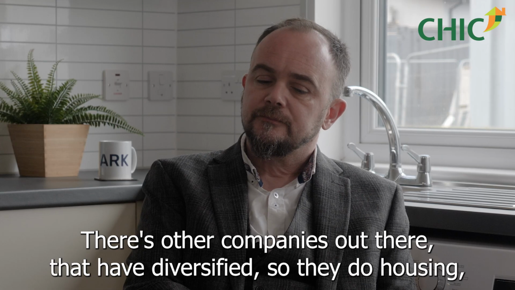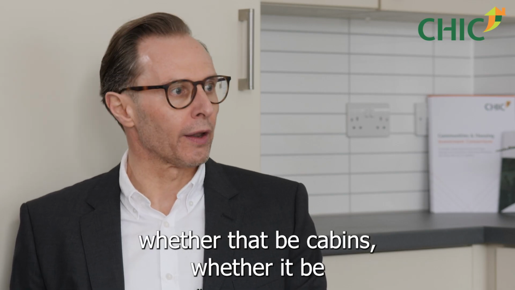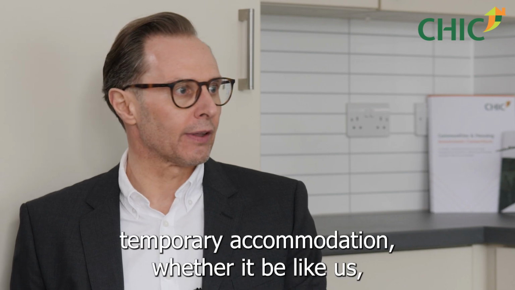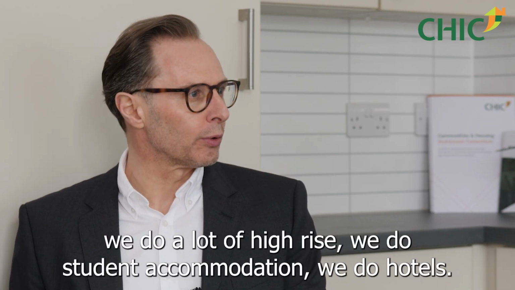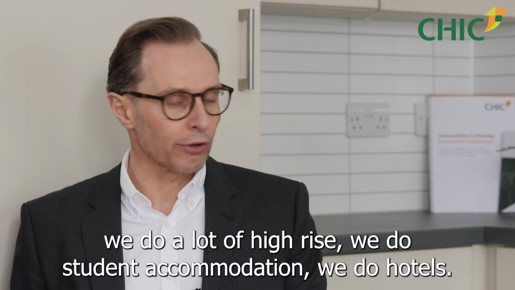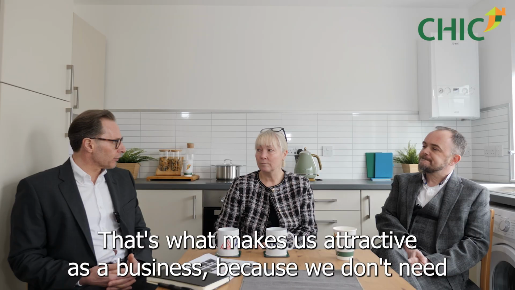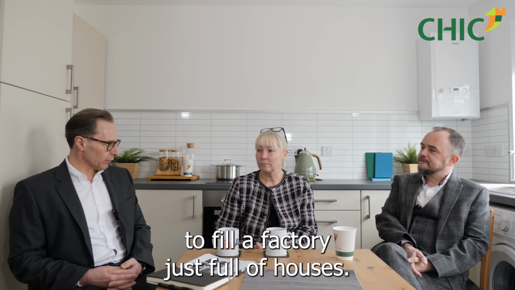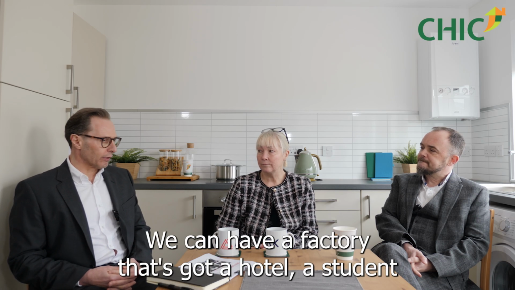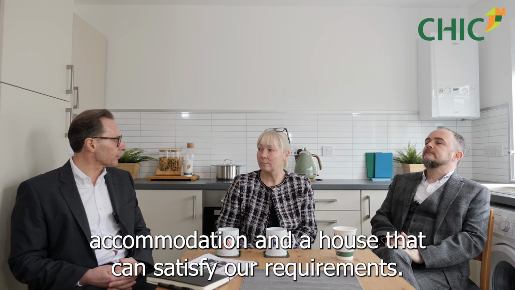So they do housing, but they also do other forms of modular and offsite, whether that be cabins, temporary accommodation, or, like us, a lot of high-rise, student accommodation, and hotels. So we diversified into those markets. That's what makes us attractive as a business, because we don't need to fill a factory just full of houses. We can have a factory that's got a hotel, a student accommodation, and a house that can satisfy our requirements.